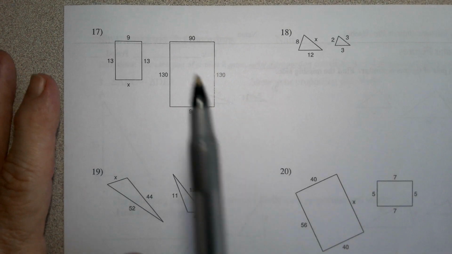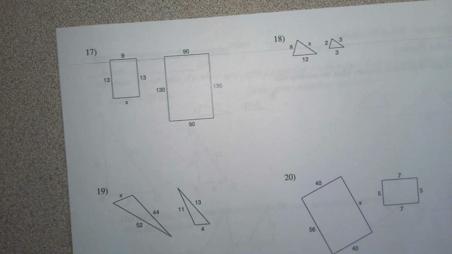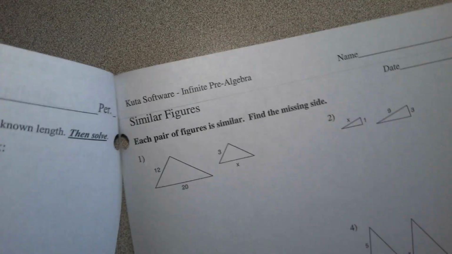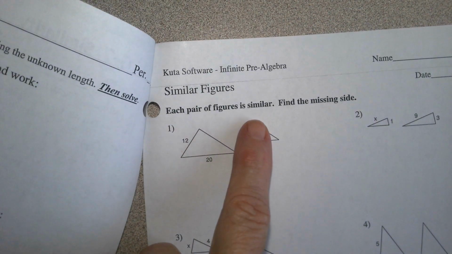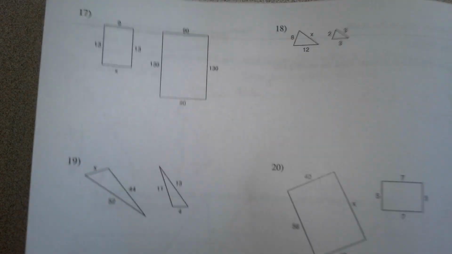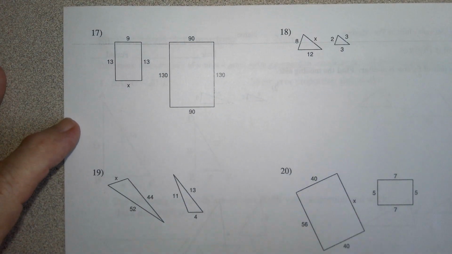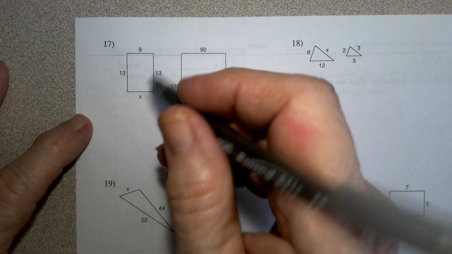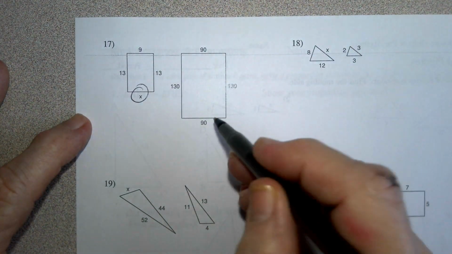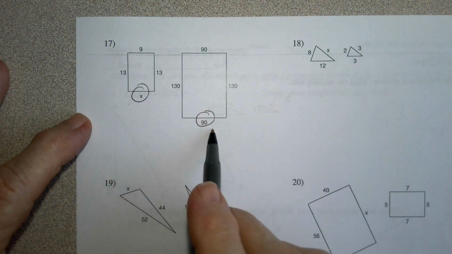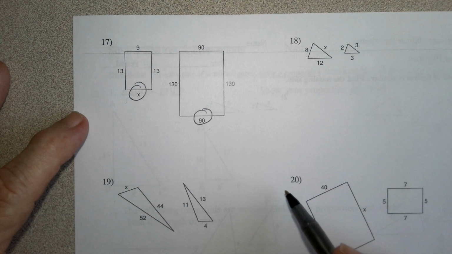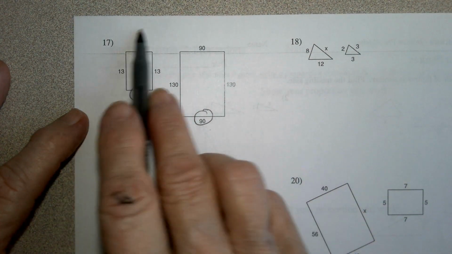So now these, I think they're telling you that each pair of figures is similar. Find the missing side. So if they're turned the exact same way, it is easy. Here's my X, and here's the 90. That corresponds. And for the other two sides that correspond, I could use any of these.